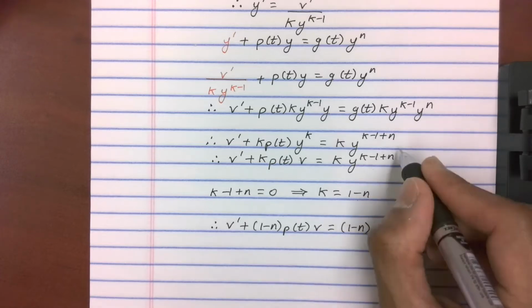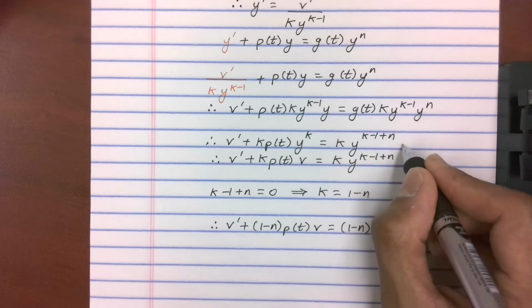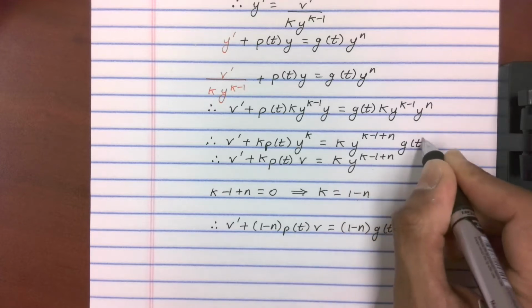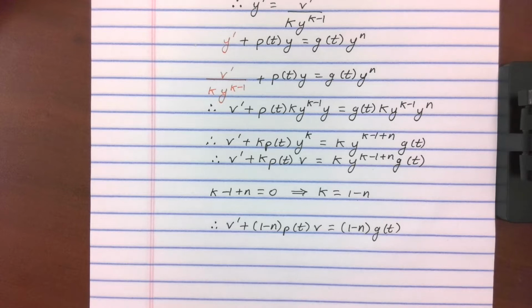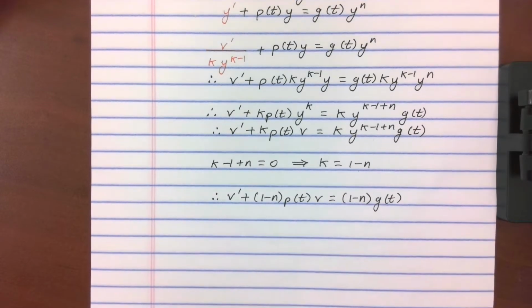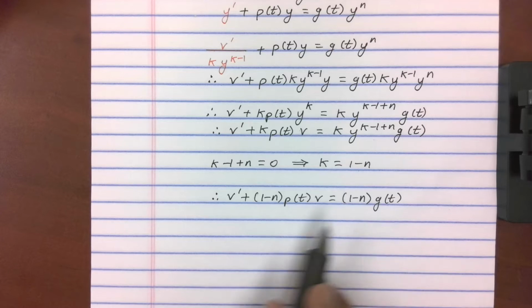I believe we have to carry down the g of t on to the right. And that is it. So this is now a first order linear differential equation.